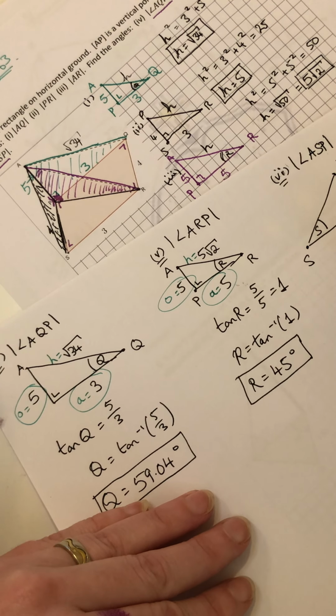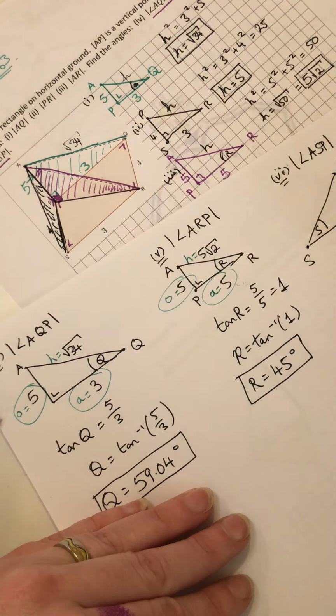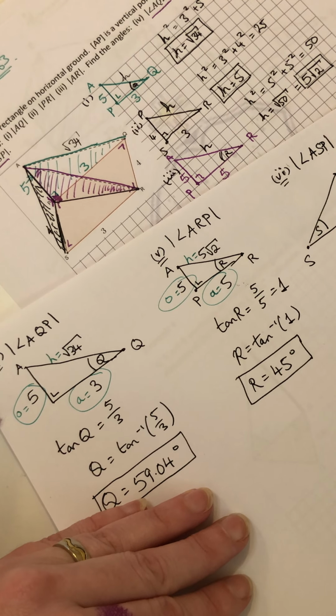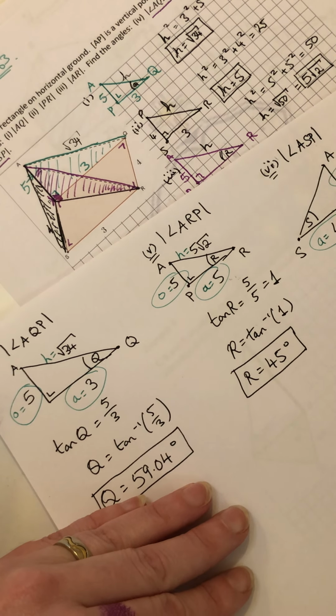So what do I know? Well, I know that SP is 4, because opposite sides of the rectangle. I know that AP is 5, because they told us that. And I don't know AS, and it doesn't matter, because 2 sides is enough using tan to find that angle.